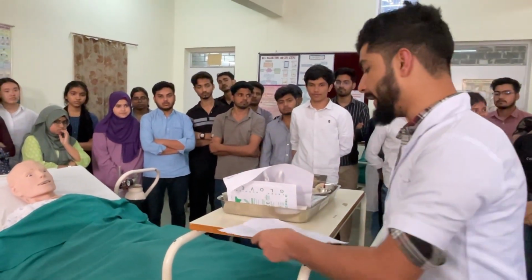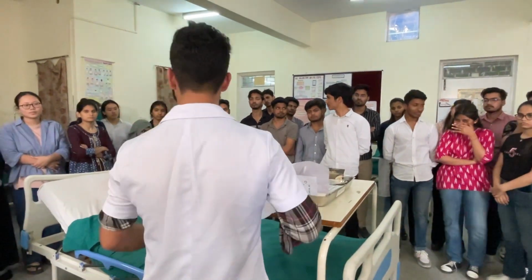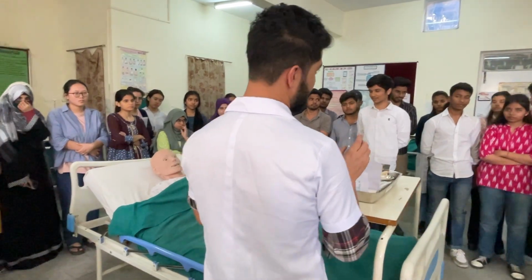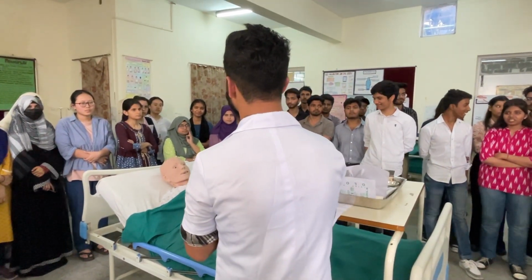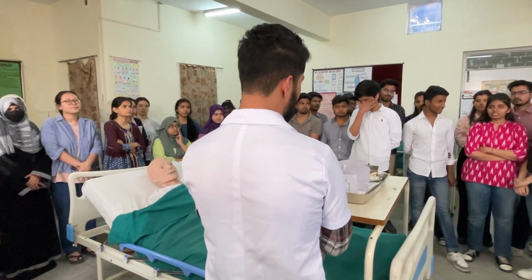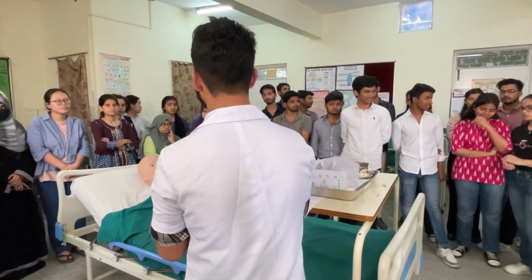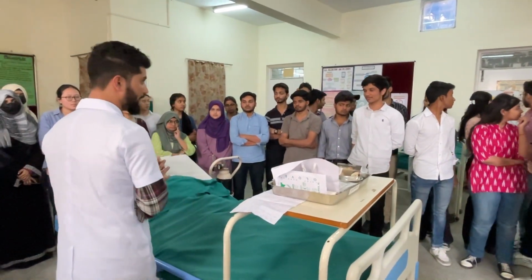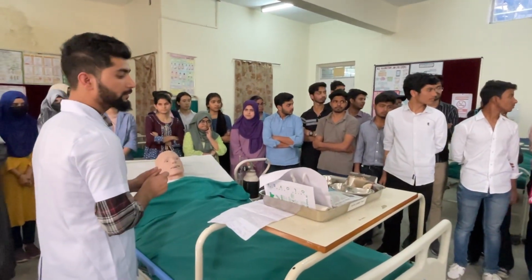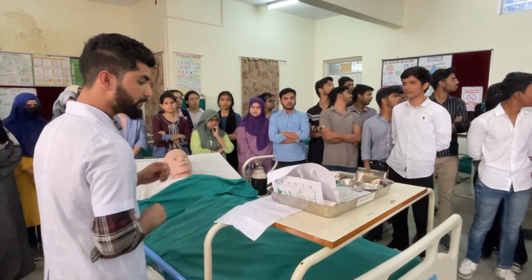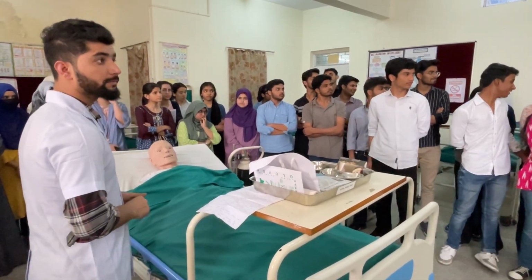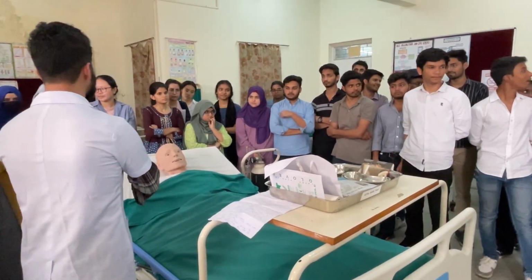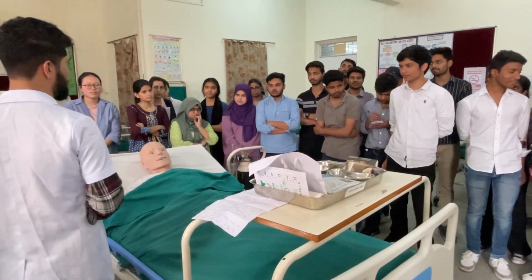So what do we have to do in the procedure? First, check the physician's order. Second point is take verbal consent from the patient. And the third point is assemble all articles required for the procedure.